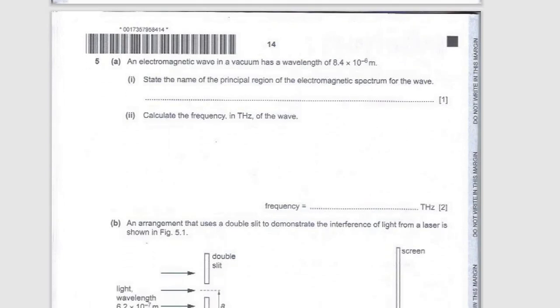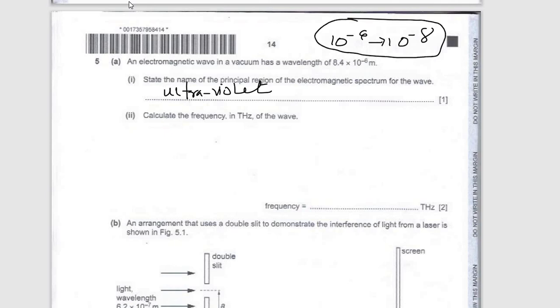Question 5. An electromagnetic wave has a wavelength of 8.4 times 10 to the minus 6. State the name of the region of the electromagnetic spectrum of the wave. The region it belongs to is ultraviolet. Ultraviolet is always in the region of 10 to the minus 6 to 10 to the minus 8. Check your book and memorize this.